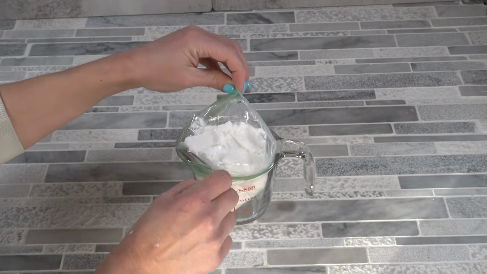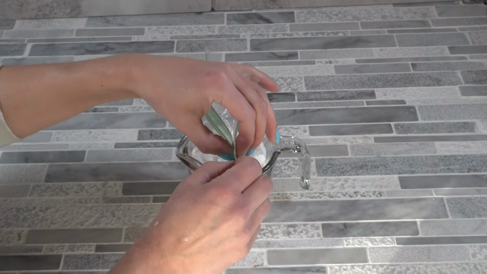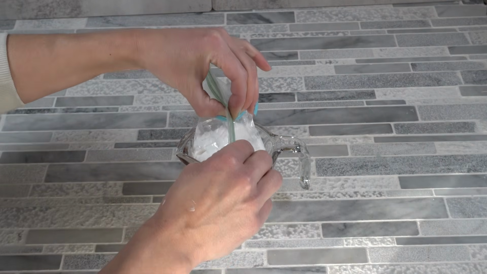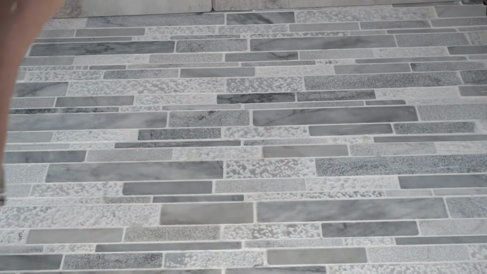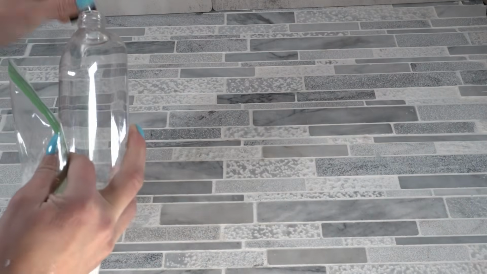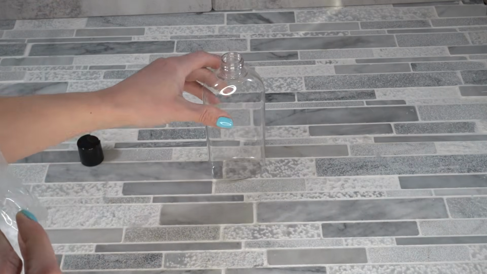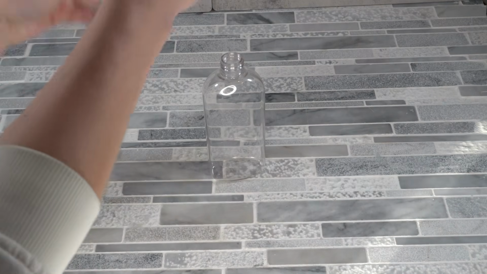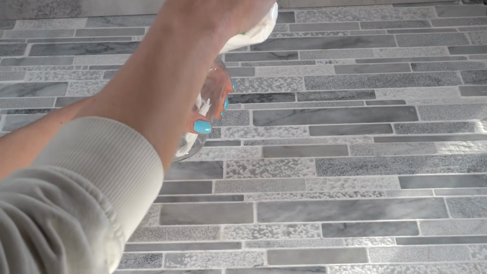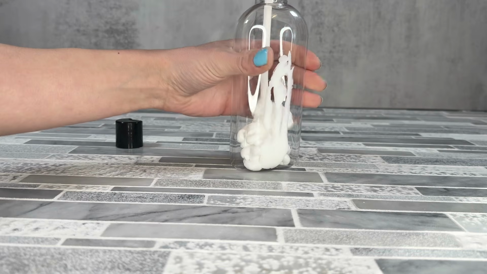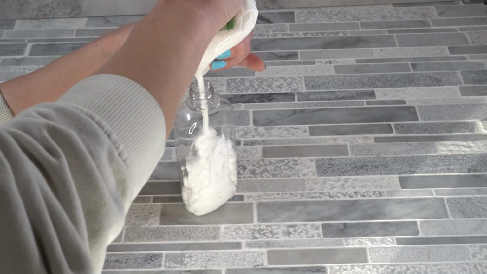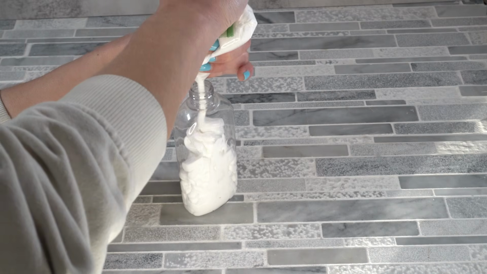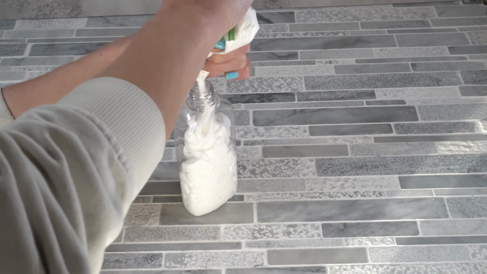Now that we have it into the baggie, we can seal it up. And then this is going to be a lot easier than any other way to get it in there once it's thick. So you can just easily squeeze it in there.